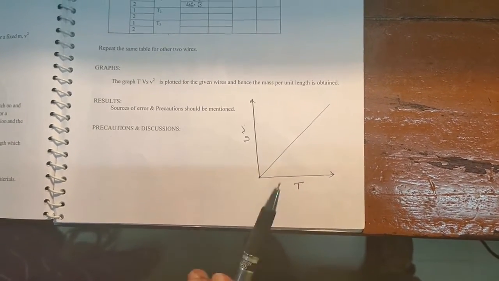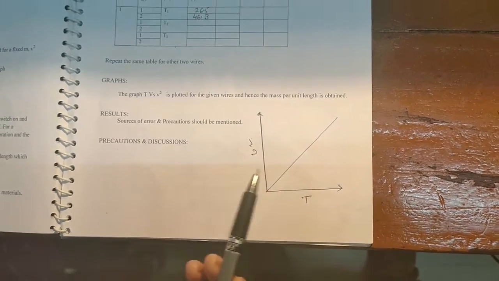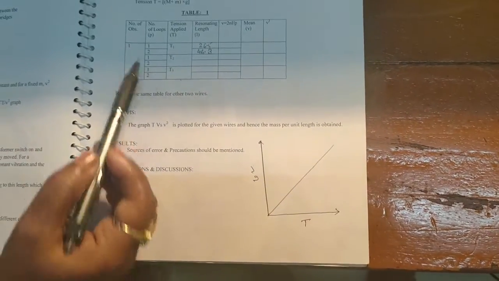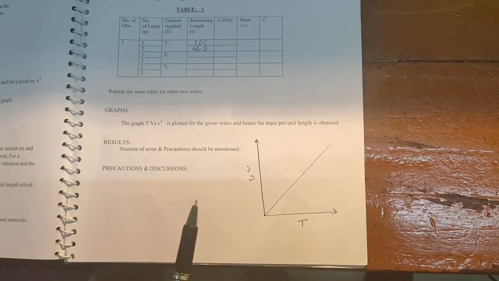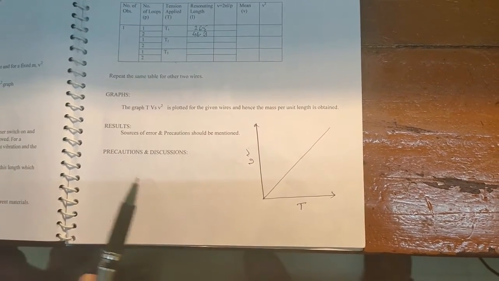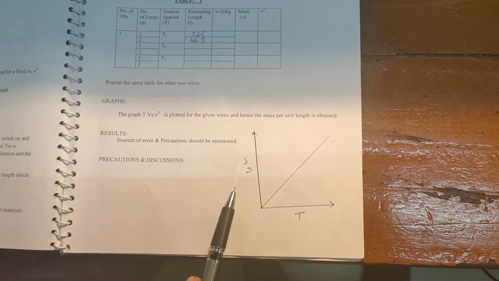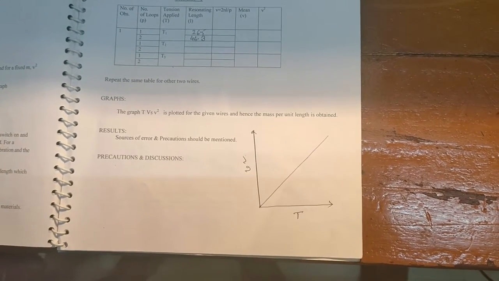That V square upon T is directly the mass per unit length of the material we had taken here, constantan. The same process we have to apply for plotting the graph for the other two wires, brass and copper, and find the mass per unit length of these two materials.